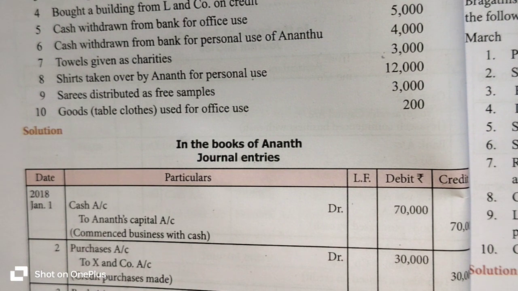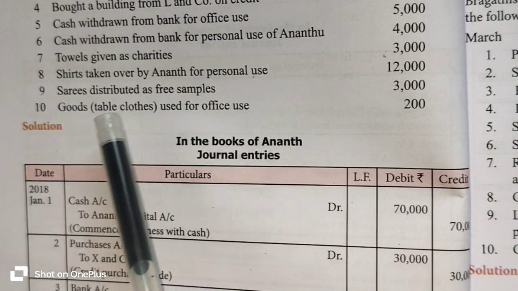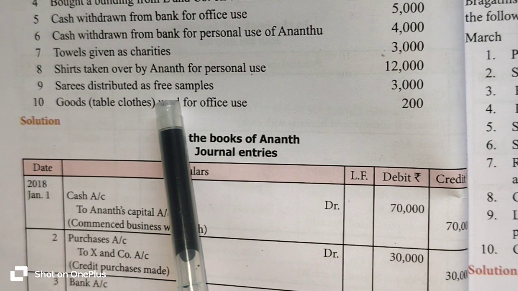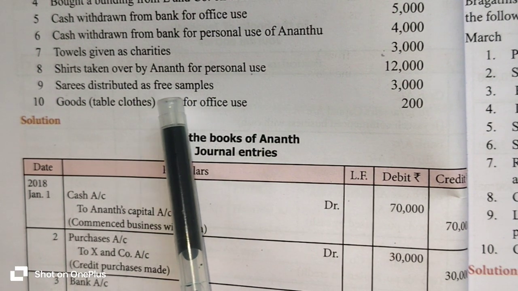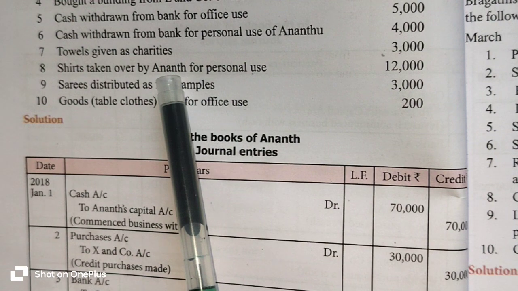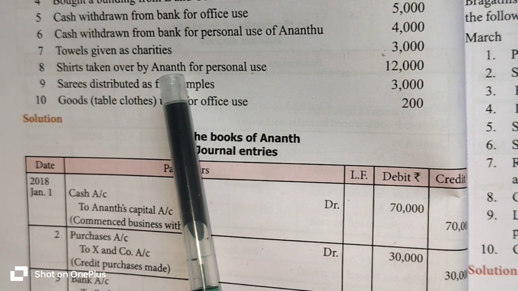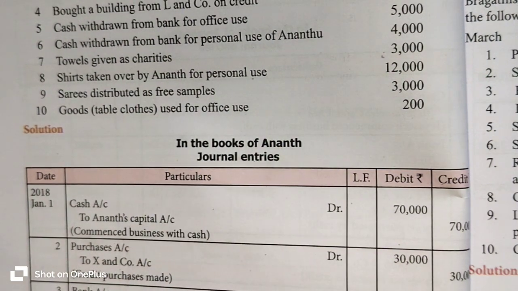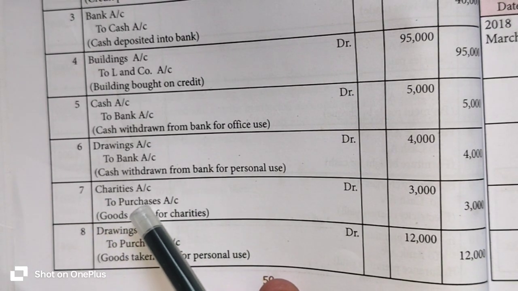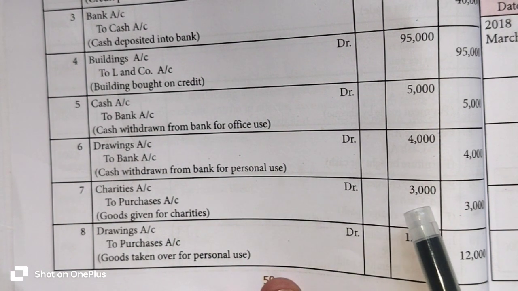Listen, in dealing with a textile business, all the textile products he has with him are for the purpose of sales only, right? So the towels go out from his business in the name of what? In the name of charities, not for sale. So charities account debtor, 3,000 rupees.